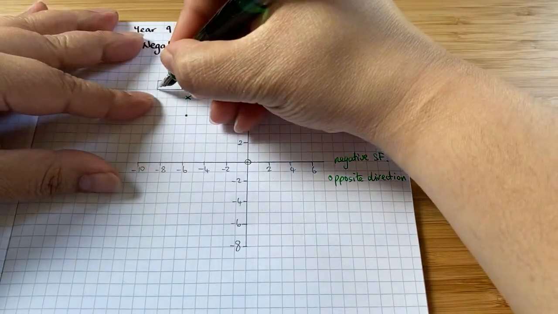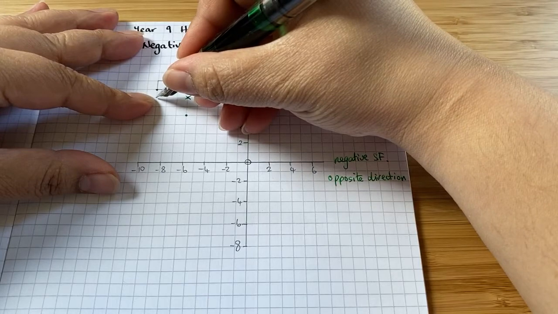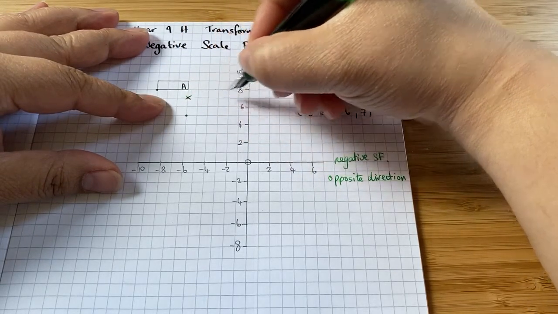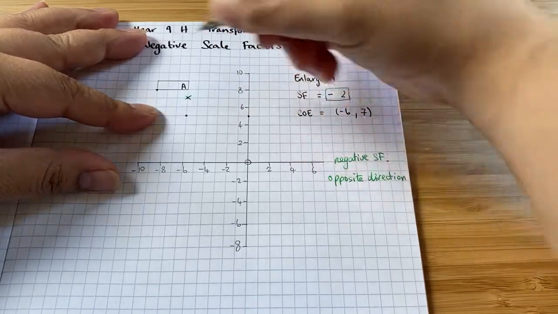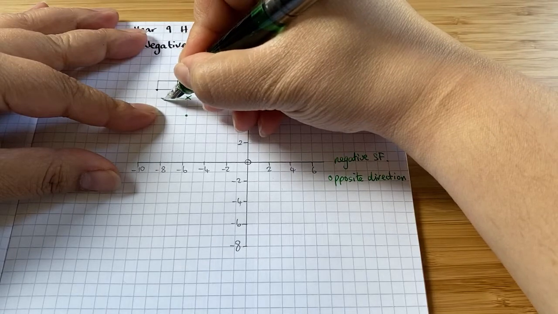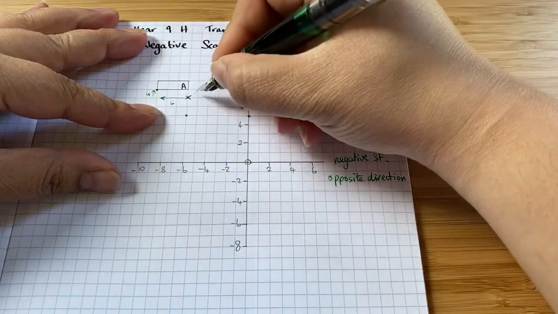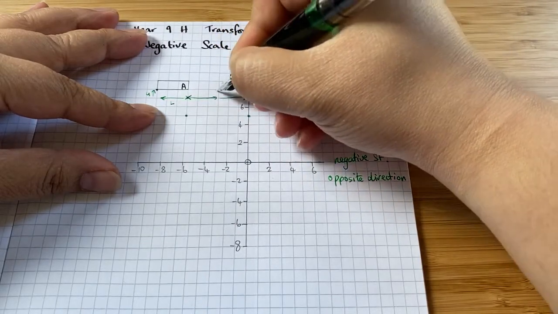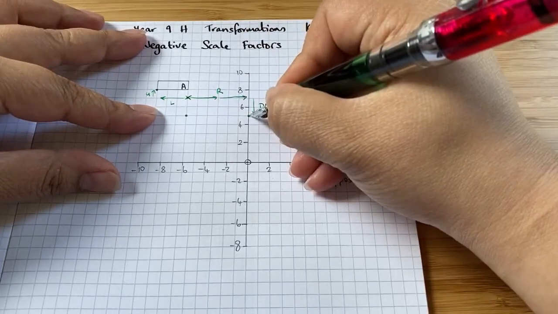Now I'm going to do this next corner here on the left. It is 3 squares to the left, 1 square up. So my enlargement is actually going to be 6 squares to the right, 2 squares down. Okay, so instead of going left and up, we are going to still double it because we're timesing by 2, but we're going to go to the right this time and down, and we're going to end up here.